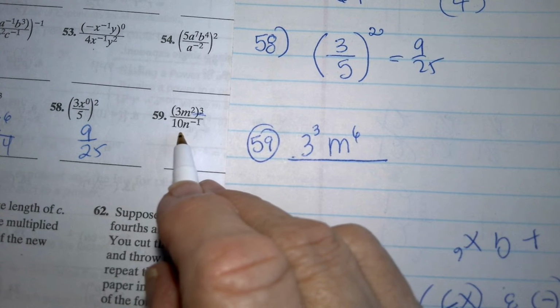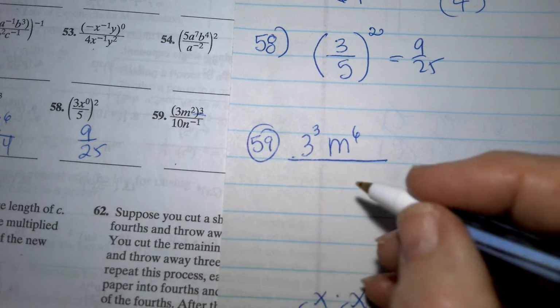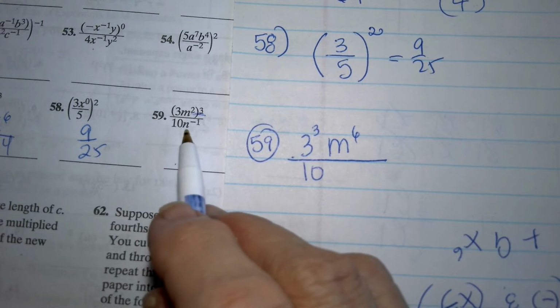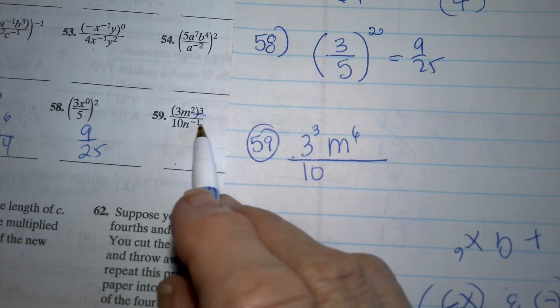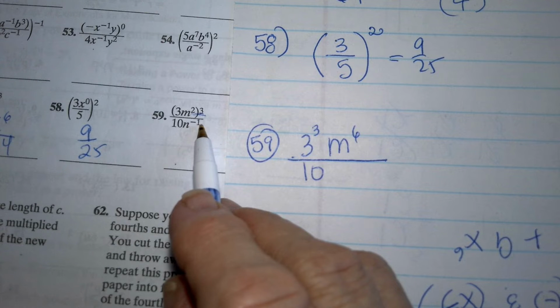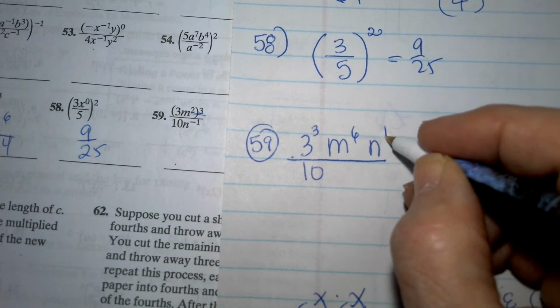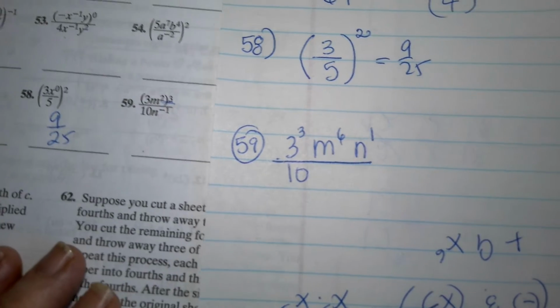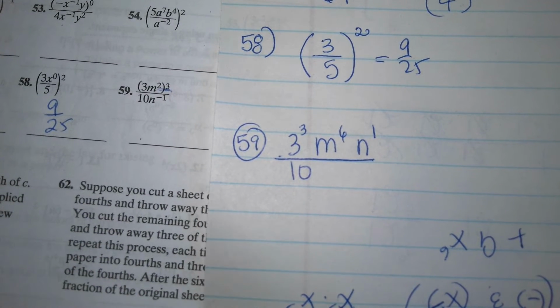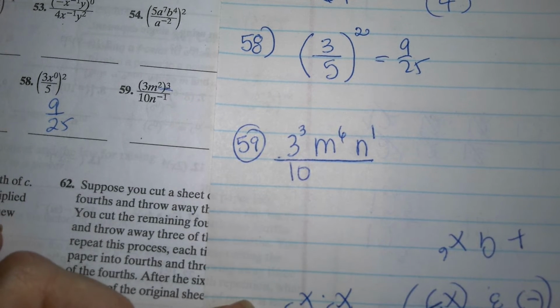over, does the 10 stay there? The 10 is going to stay there. But should that N to the negative 1 stay there? It should go where? To the top as a positive 1. And then we're almost there. Let me see how they have that answer. Okay. Oh, this. Alrighty. So, what is that?